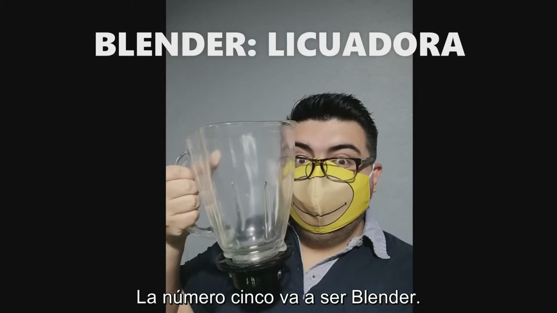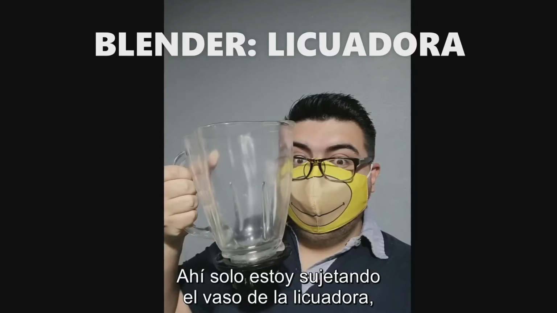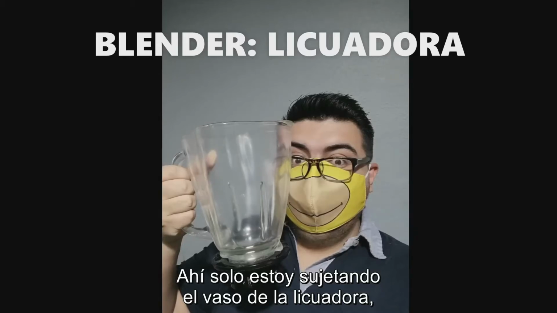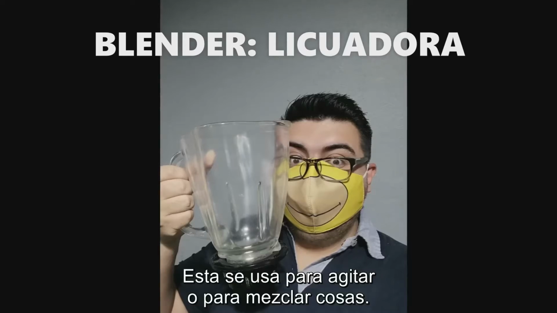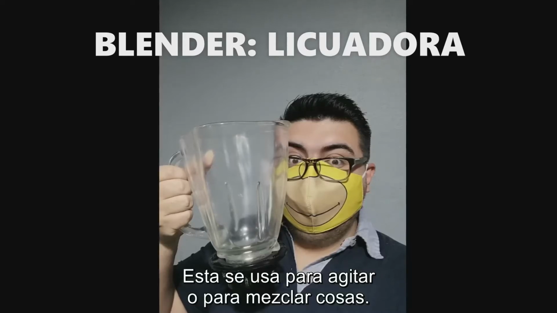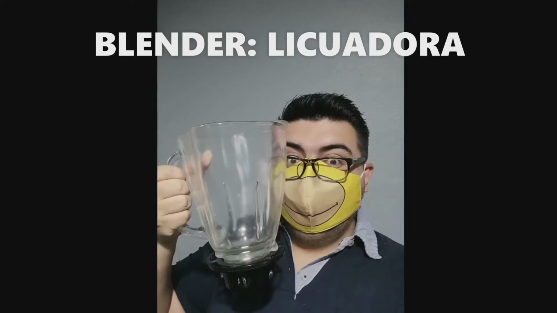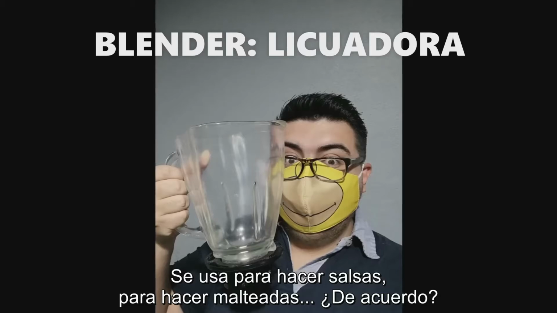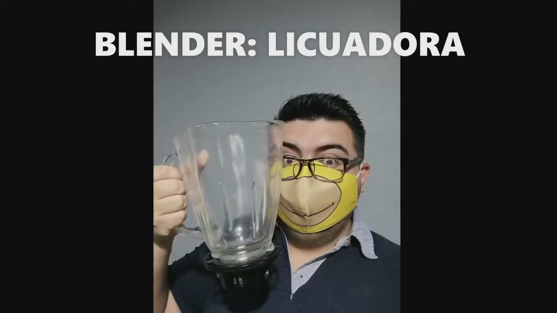Number 5 is going to be blender. Blender. I'm just grabbing the blender glass. However, the whole thing is called blender, which is used to shake things, to mix things, to do some salsa, to do milkshakes. Alright? Blender.